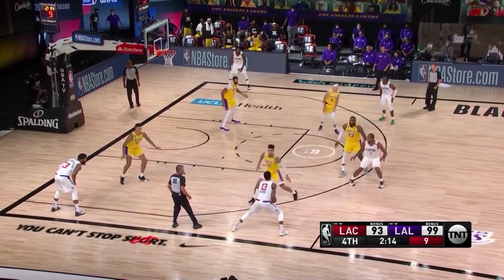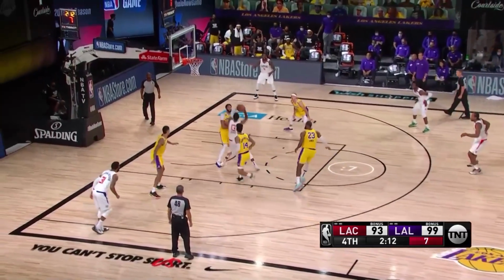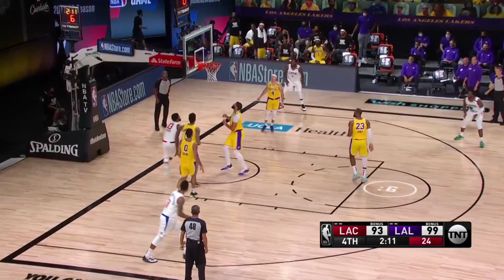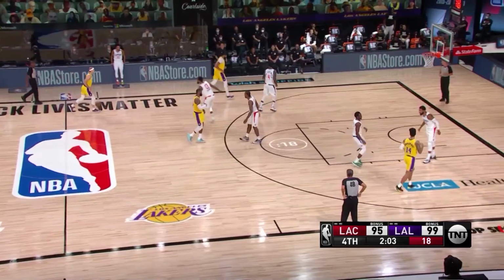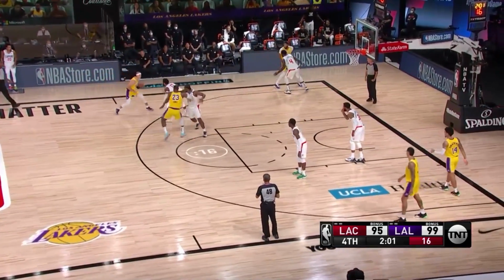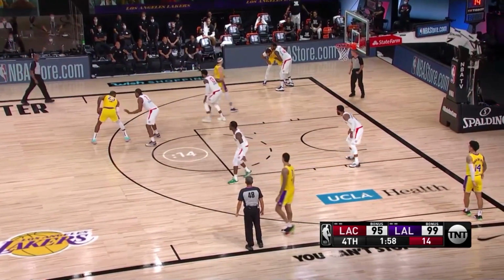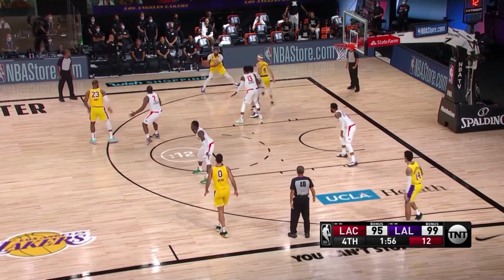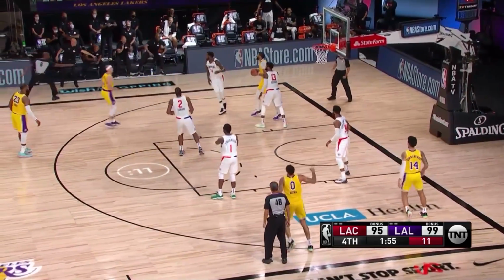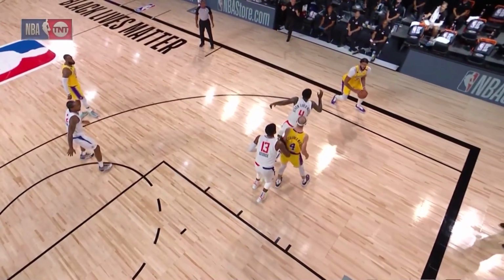Kicks to Paul George. Paul George drives, and I'm not sure why Anthony Davis, one of the best shot blockers, is trying to step in and take a charge. I'd prefer him to contest that there. Lakers go back to their elbow pin down action for Anthony Davis. This time he makes a great read, fades it, but ends up stepping out of bounds as he looks to attack the closeout and drive baseline.